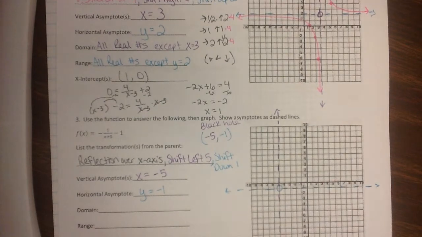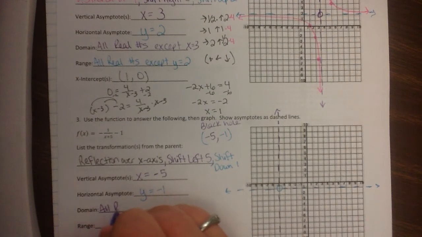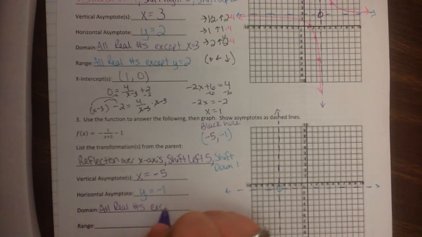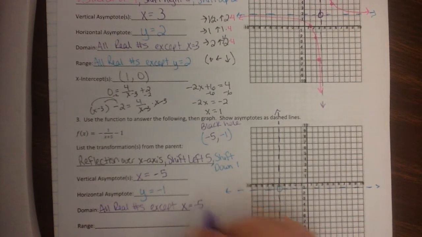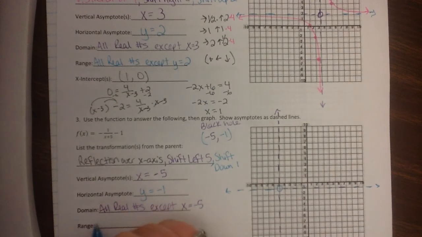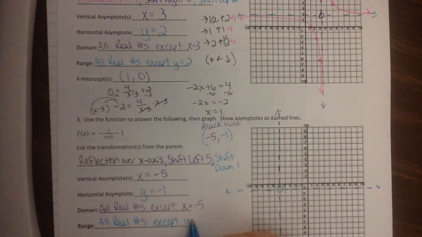Then my domain and range. Domain is going to be all real numbers except that x value of my black hole. And my range is going to be all real numbers except the y value of my black hole.